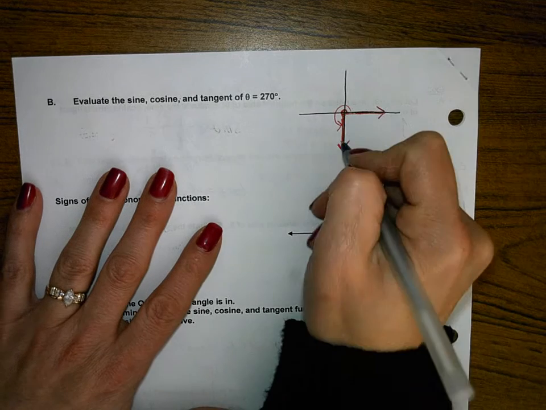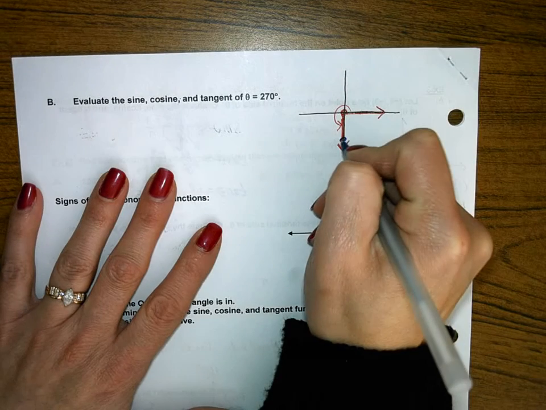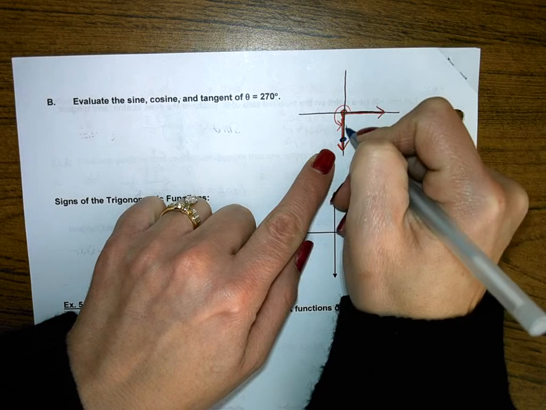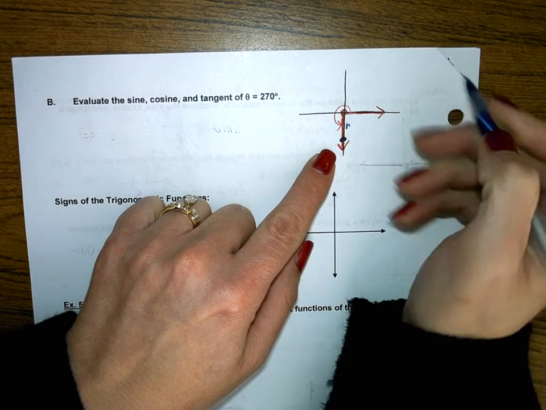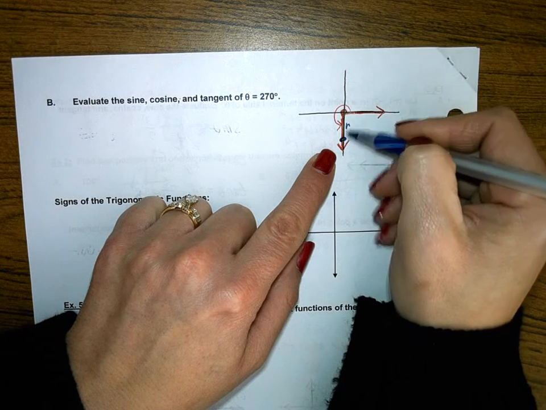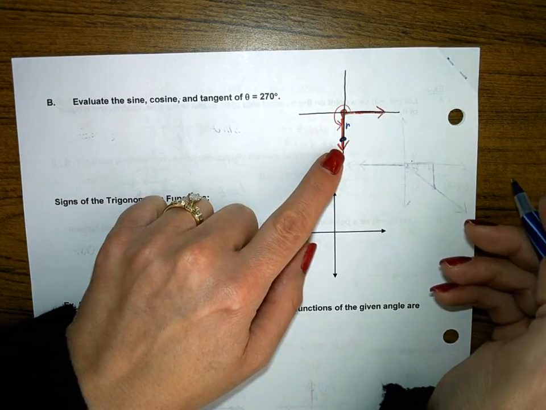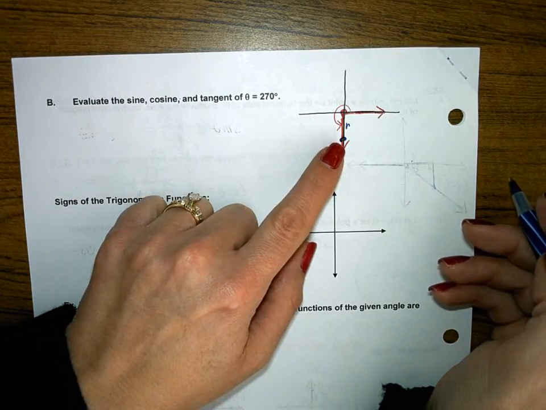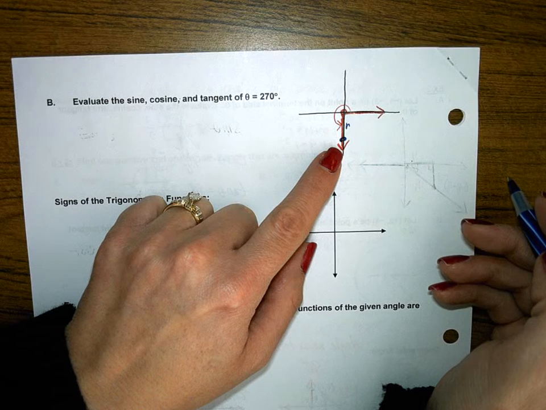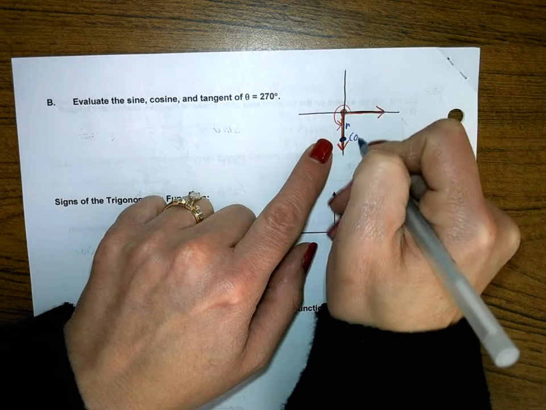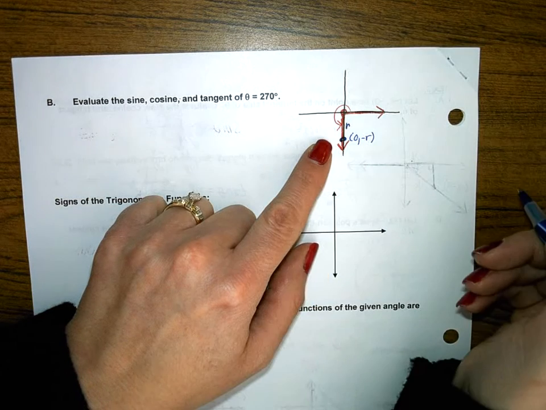So I pick a point on that terminal side. From 0, 0 to that point is the radius of the circle. Where is this point? How do I get to that point? I go down r, so that point is 0, negative r.